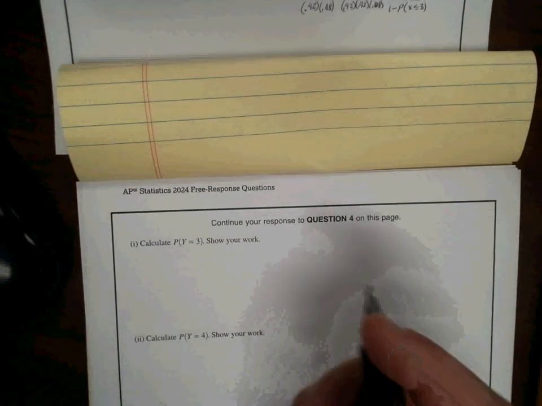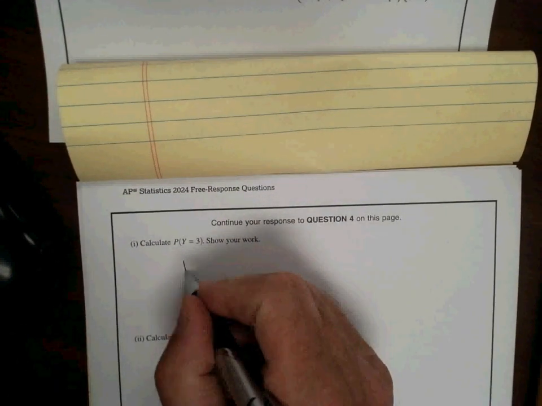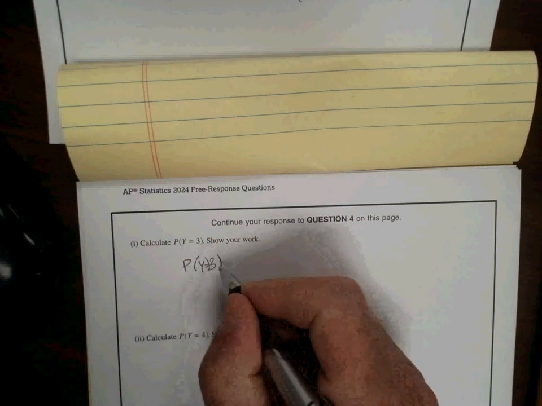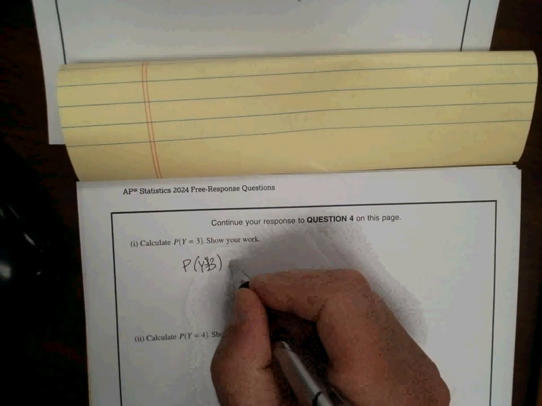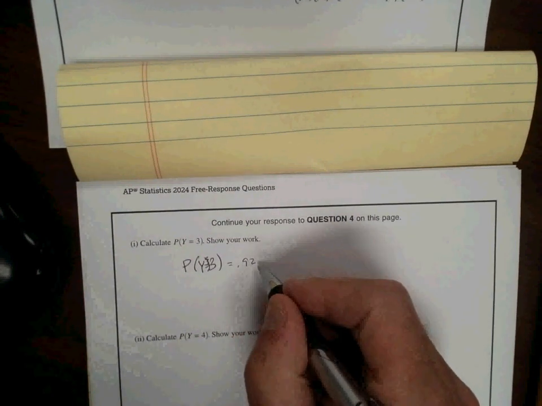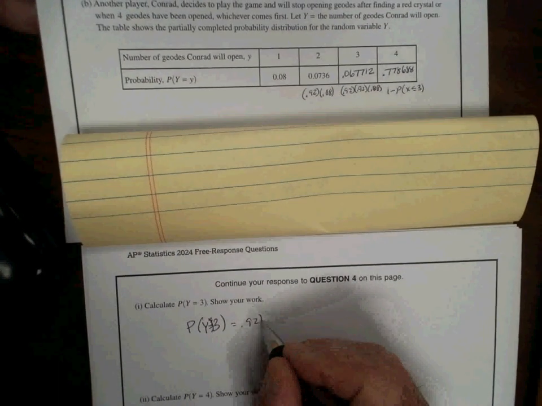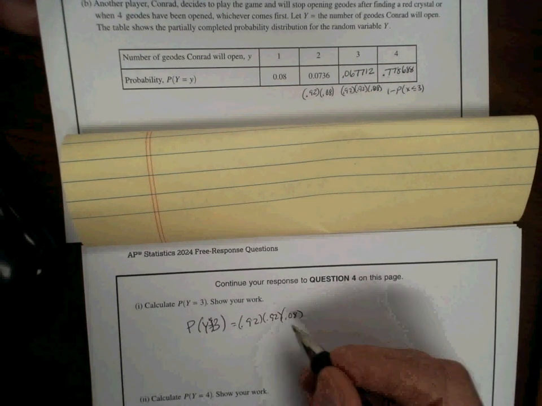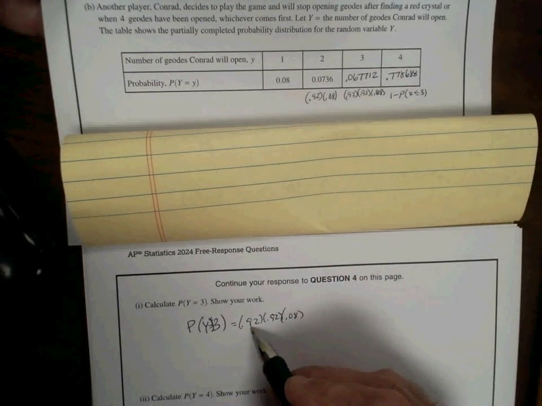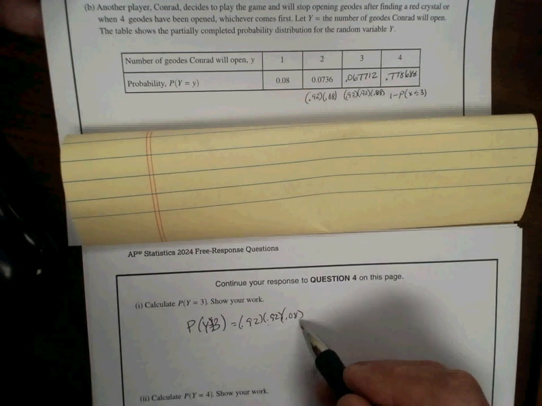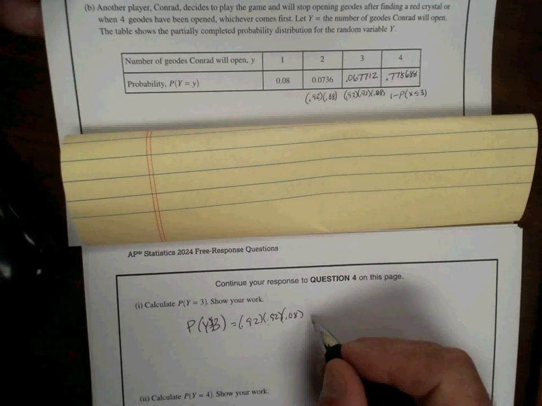Oh, we did this all for part B. We showed the probability that y is equal to 3 is 0.92 times 0.92 times 0.08. They said we're independent up here in the stem of the problem. So 0.92 times 0.92 represents the first two geodes we open that aren't red, and the third one that we open is red, 0.08.